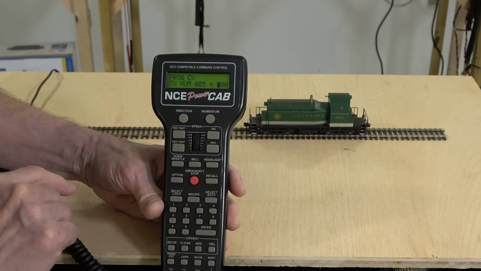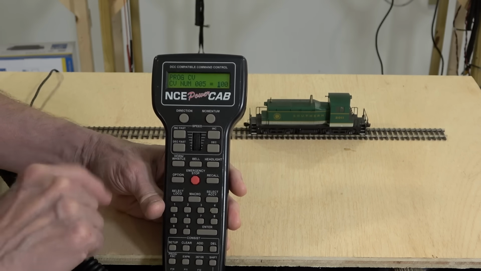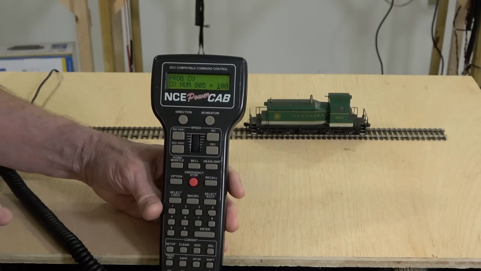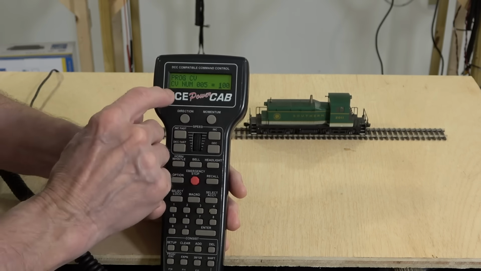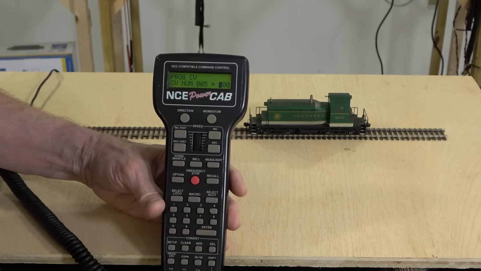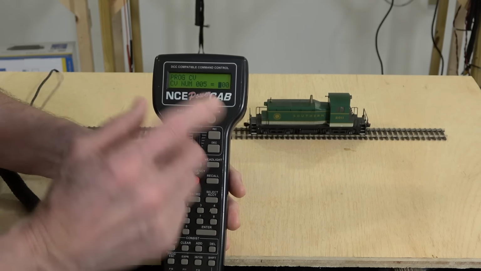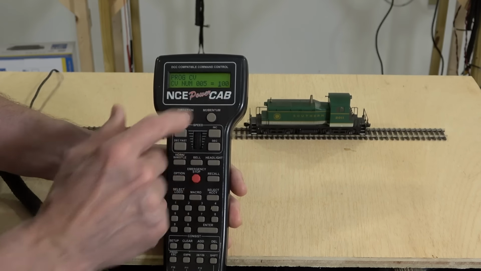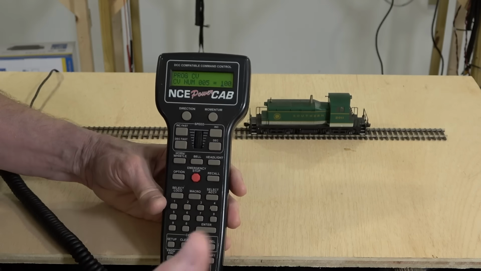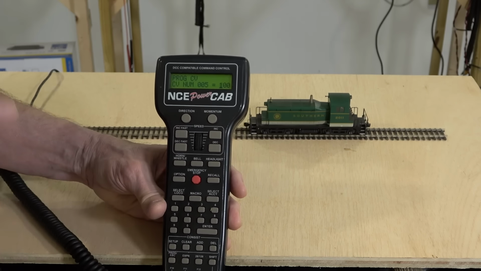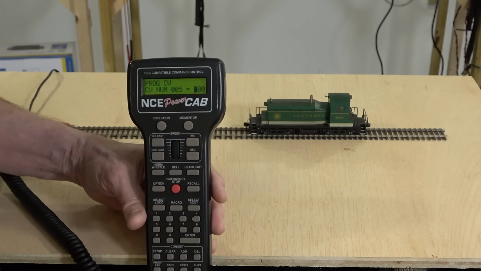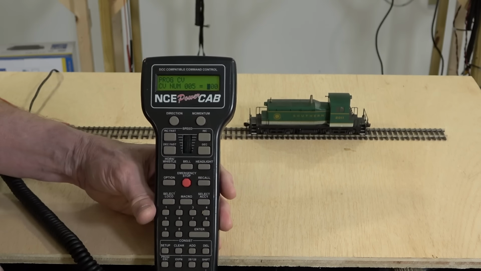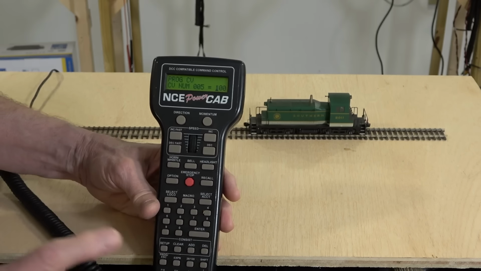CV2 is the low end of the speed curve, okay? And CV5 is the top end of the speed curve. So if you wanted a linear response, you could have a value of 0 in CV2 and a value of 100 or 255, any value, in CV5, and it's going to be a straight acceleration line between those 2 points. That's one way to do that.